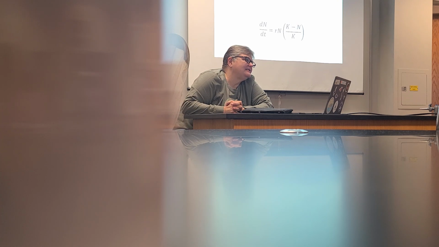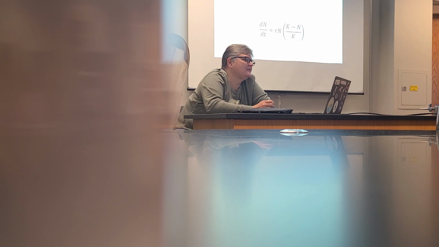Okay. Hey, this should be familiar. This is our logistic growth formula, where we have an instantaneous change in population size over an instantaneous change in time. And that equals our instantaneous per capita growth rate times the population size. And then this one is corrected for intraspecific competition, where you have our carrying capacity minus the population size, divided by the carrying capacity.